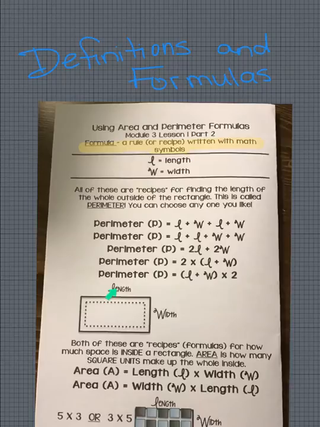If this is 10 centimeters, this is 10 centimeters. Same with width. If the width over here is 3, then the width over here is 3. Because it's like that, we could also use this third formula. All of these are the same thing, but we could multiply length times 2.